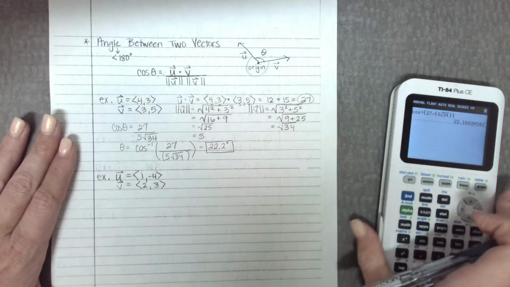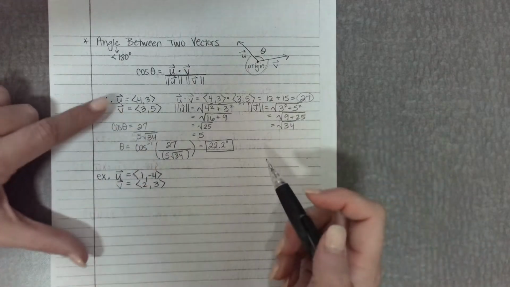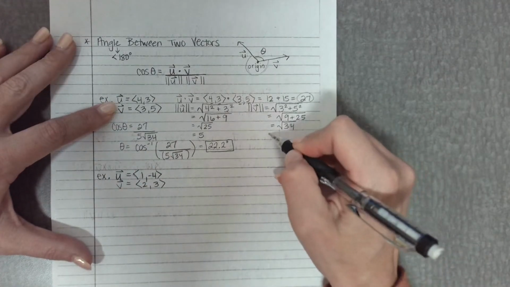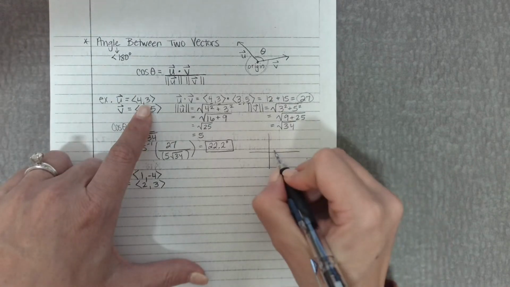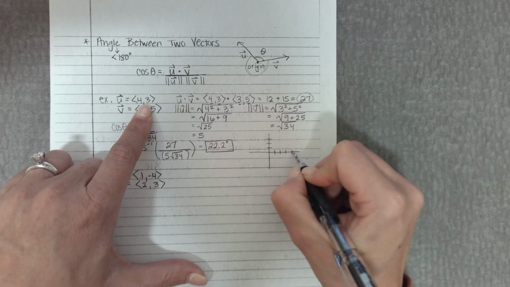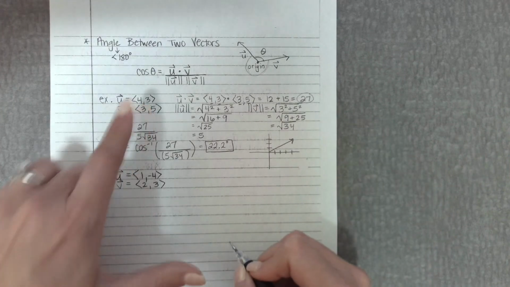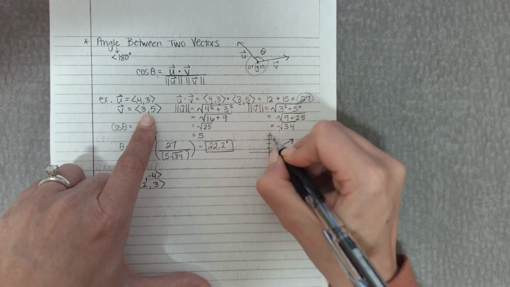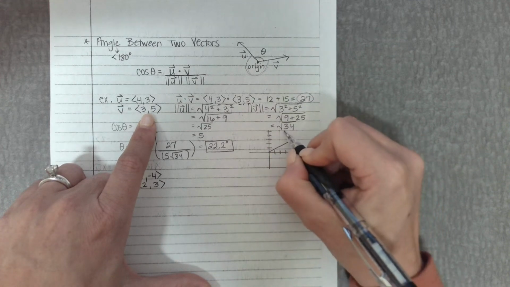So what you want to do once you get that answer, see if that answer makes sense for your problem. Look at where my two original vectors were. If I was to sketch out a coordinate plane, vector 4, 3 is over 4, up 3, that's that vector. And then the vector 3, 5 is going over 3, up 5.